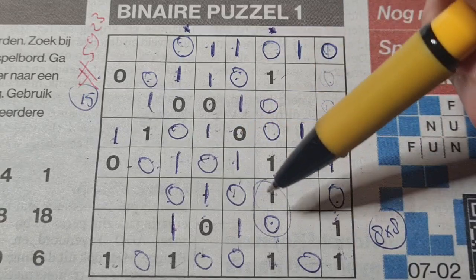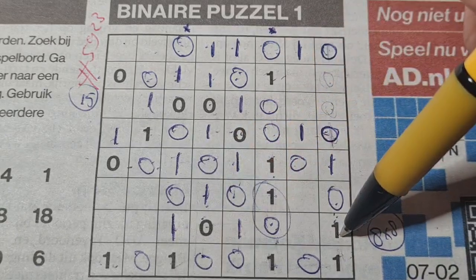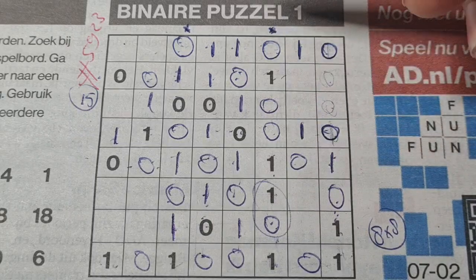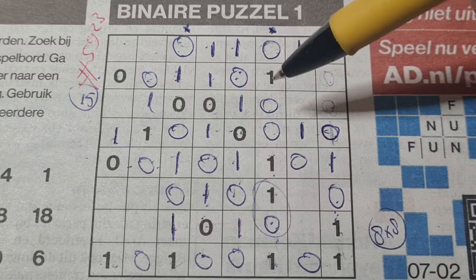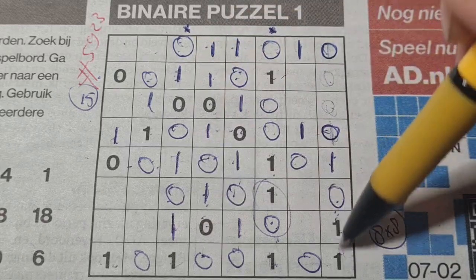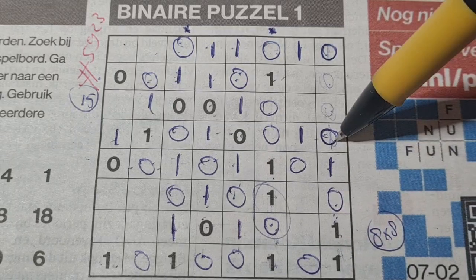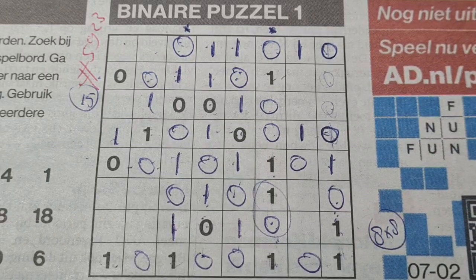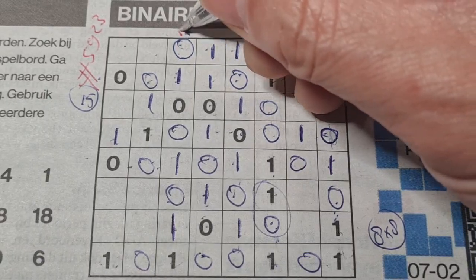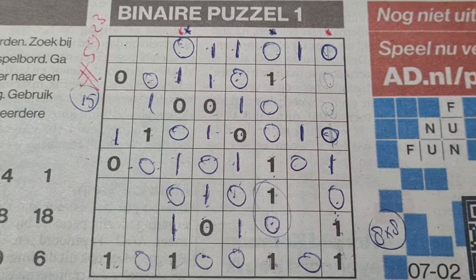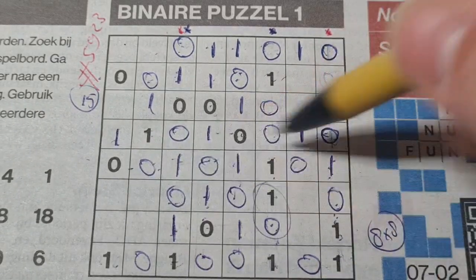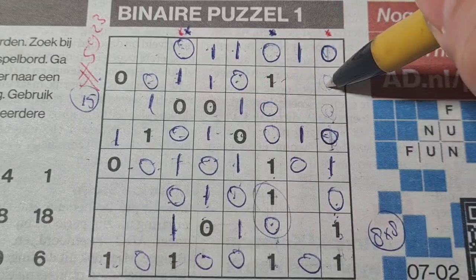3. Well. The last column and the same column here. 1, empty box, 00.